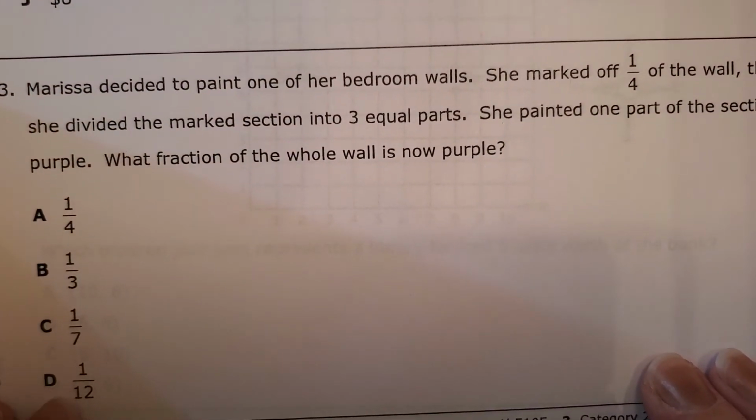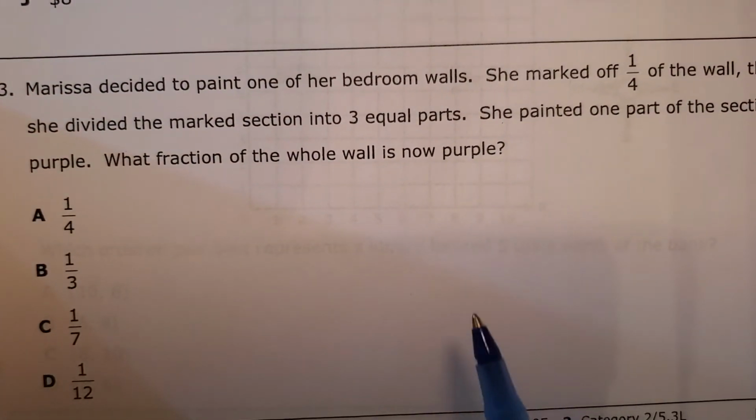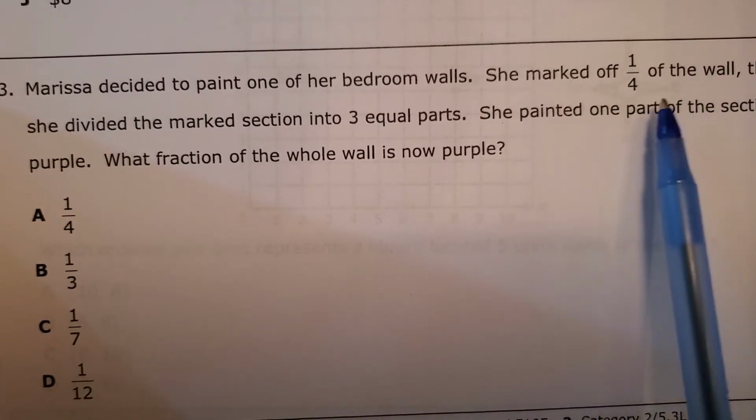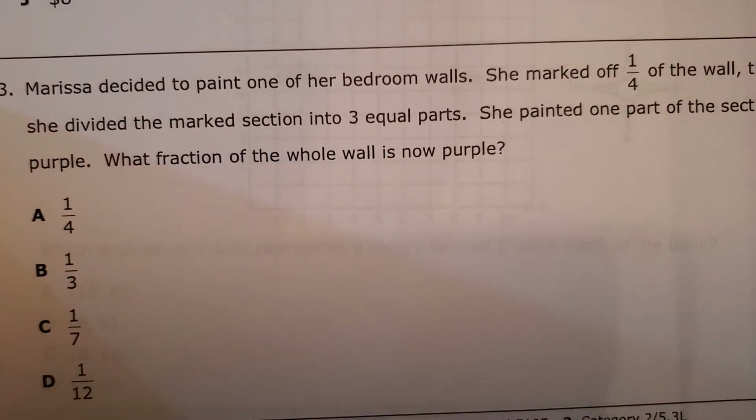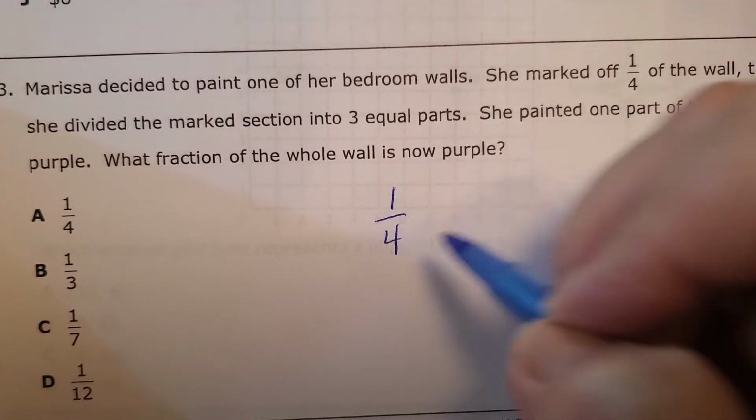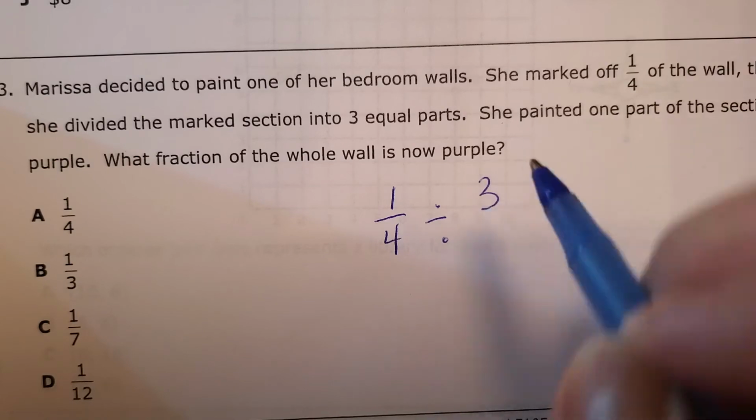And number 3 says, Marissa decided to paint one of her bedroom walls. She marked off 1/4 of the wall. So she's not going to paint the whole wall, just 1/4 of it. Then she divided the marked section into 3 equal parts. She painted one part of the section purple. What fraction of the whole wall is now purple? So she took the 1/4 and she divided it into 3 equal parts.